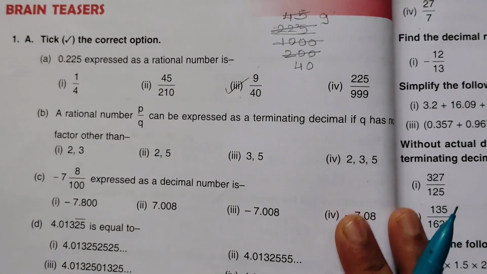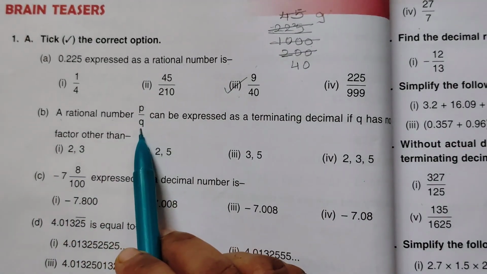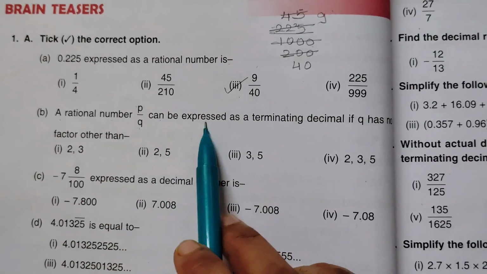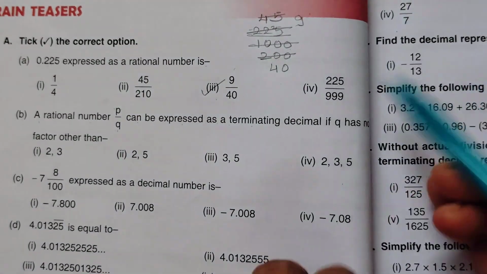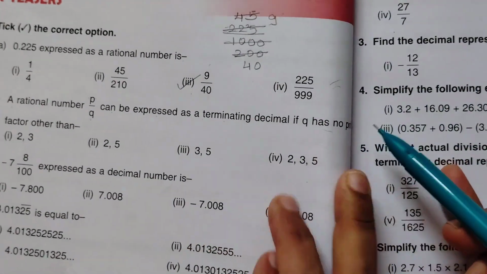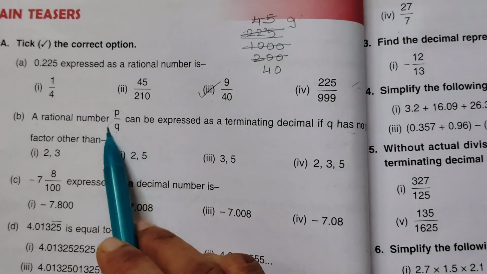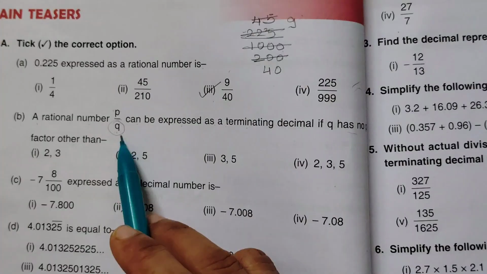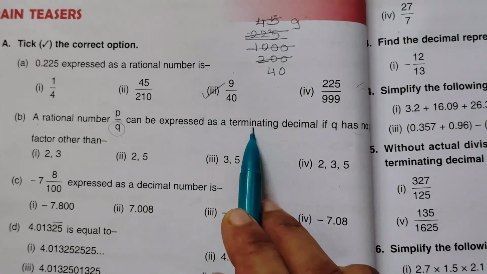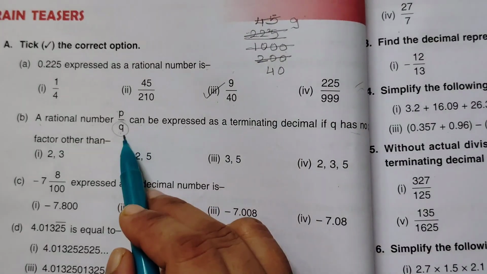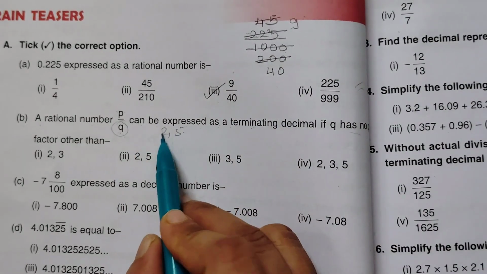Okay, now next question, a rational number p upon q can be expressed as a terminating decimal if q has no prime factor other than, q means what? The denominator. So already we have done that, if we want to express it as a terminating decimal, its factors should have 2 and 5. 2 or 5, only 2, only 5.